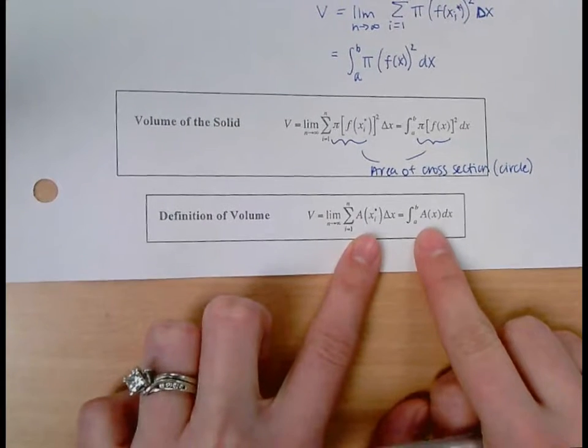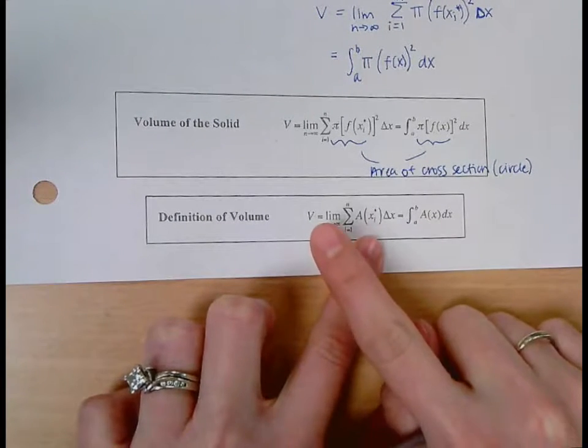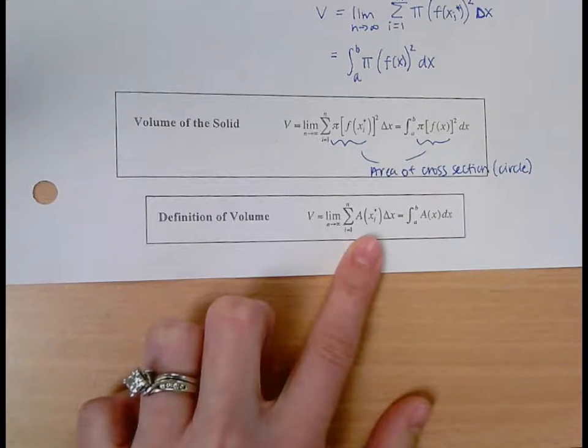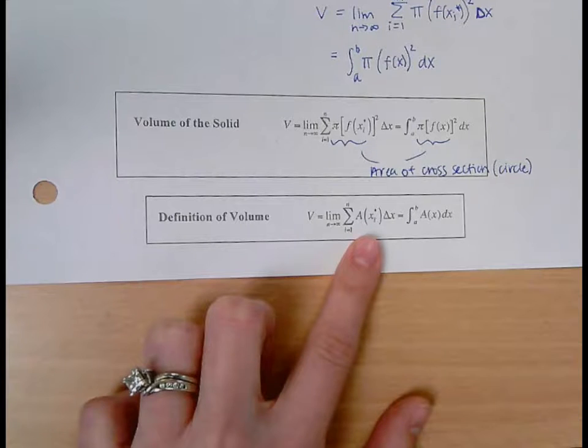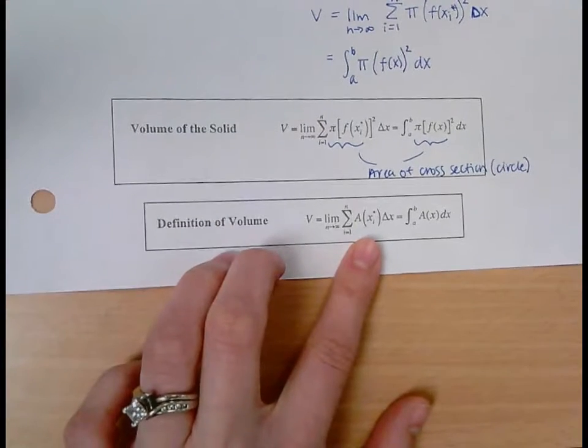What's important to realize here is how to get volume. If you integrate area, you get volume. That's what this says. So you're kind of going up a dimension. You're starting with something squared, now you're in something cubed by taking the integral. So if you integrated volume, you'd get something four-dimensional.